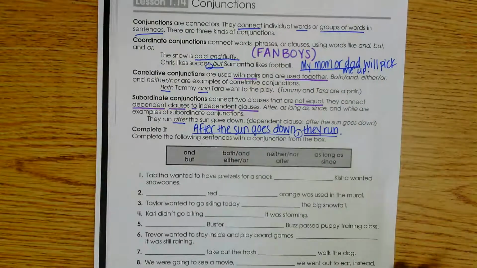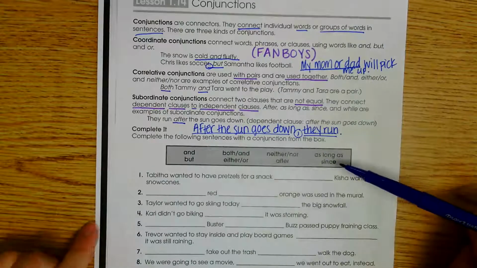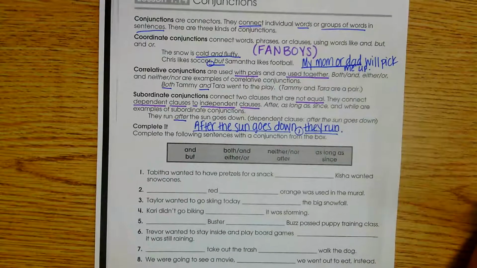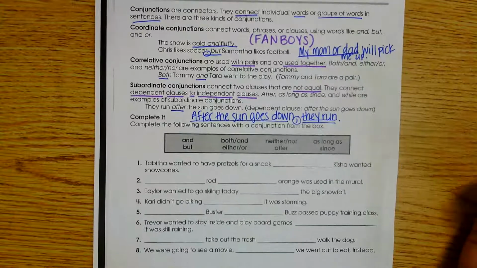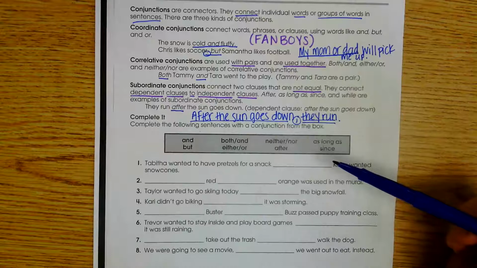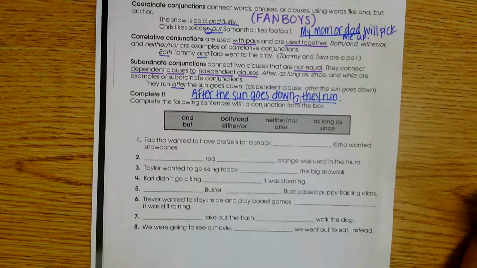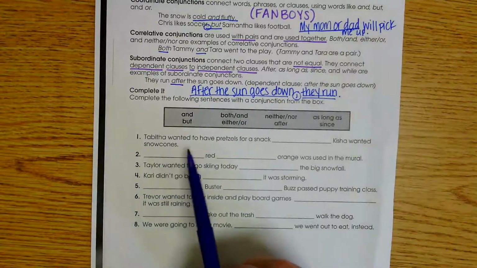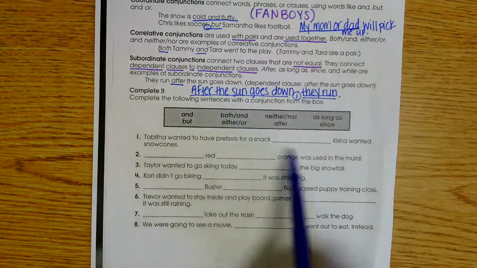So now that we've looked at all three types of conjunctions, we're going to decide from the box below which kind of conjunctions will best complete the sentence. We're going to choose the best answer, and then we're going to also decide, is it a coordinate conjunction, correlative conjunction, or a subordinate conjunction? So looking down at number 1, Tabitha wanted to have pretzels for a snack, blank.